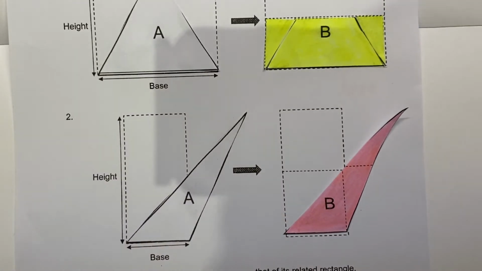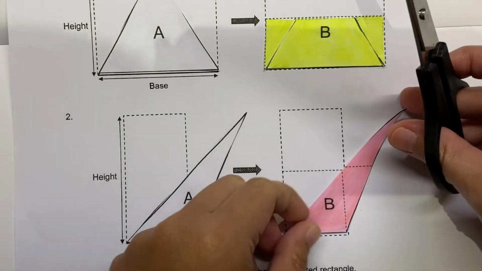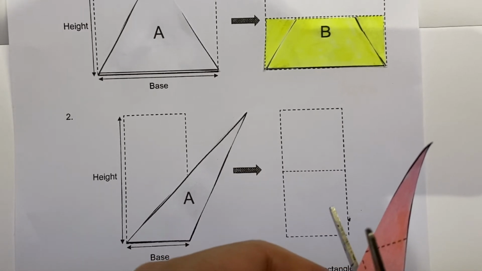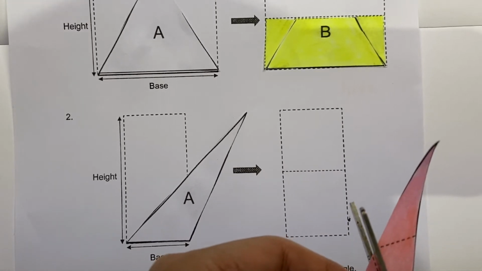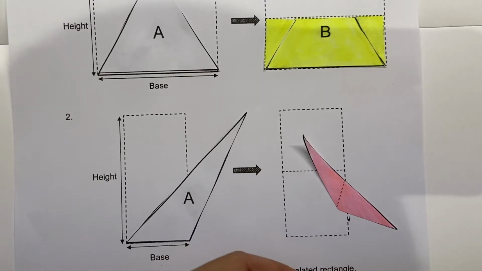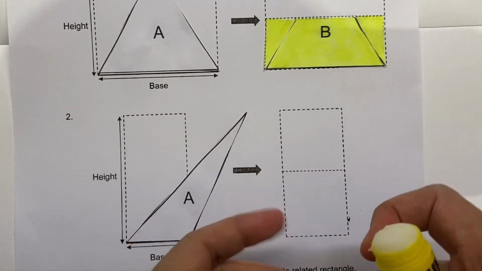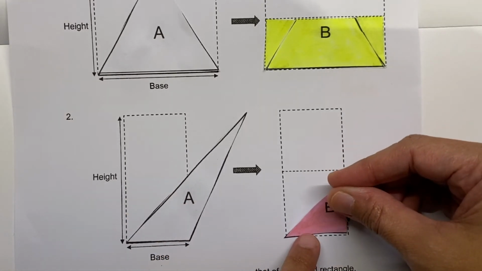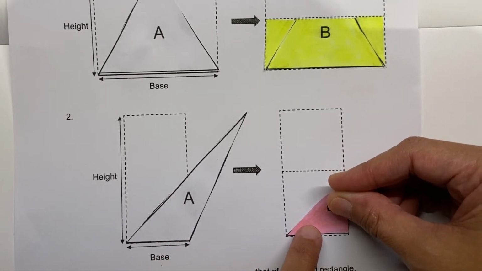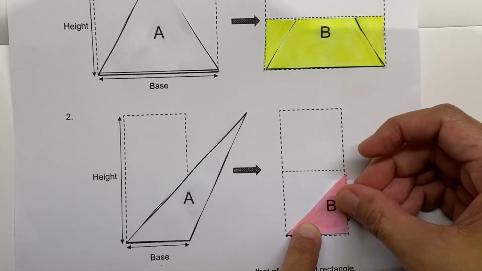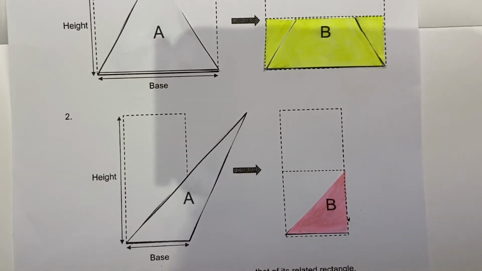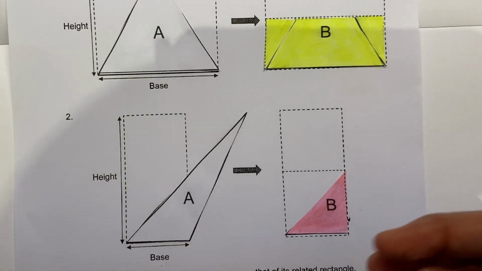Okay, let's do our cutting now. I will paste down this part first to show you the base of my triangle meeting the breadth of my rectangle. So this is the other part.